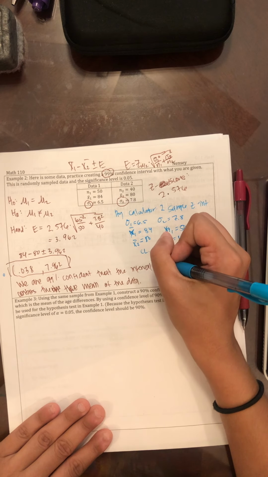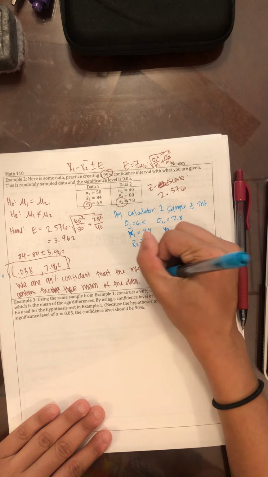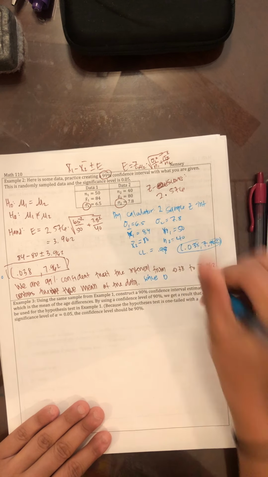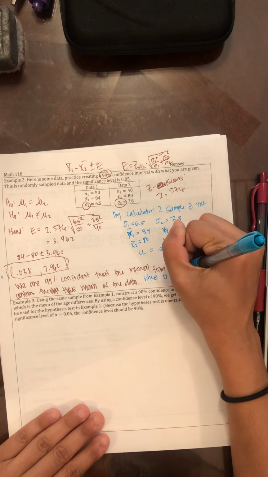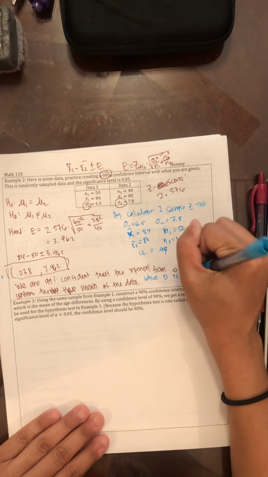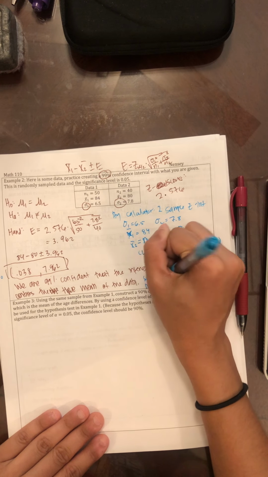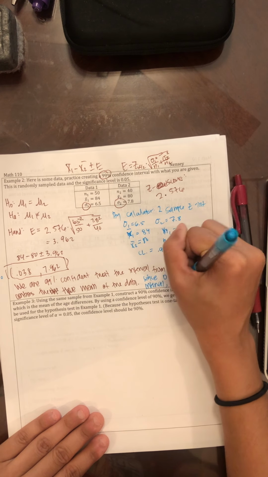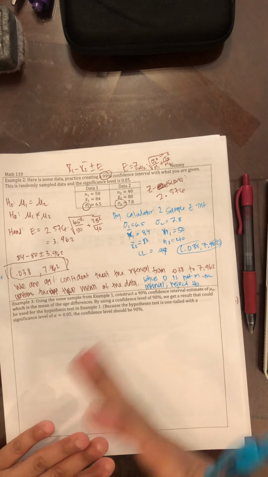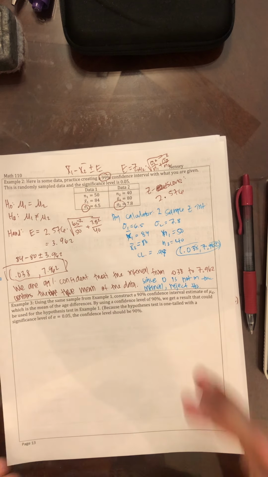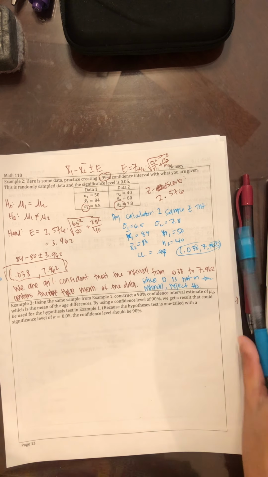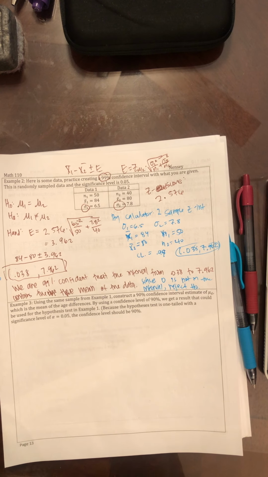So just a little interpretation, and I'm not asking you to do this: since 0 is not in the interval, we would reject H0 and say there is sufficient evidence that the means are not equal. Just a little extra added to that.